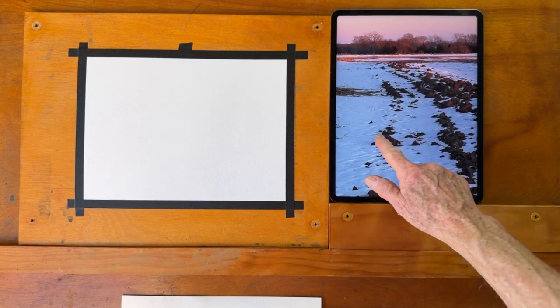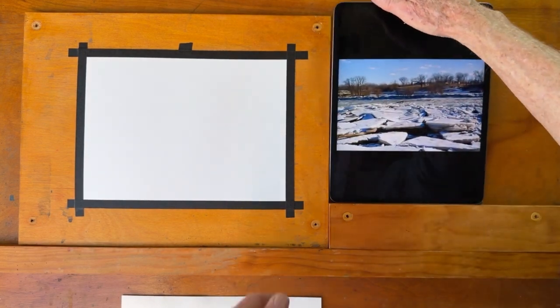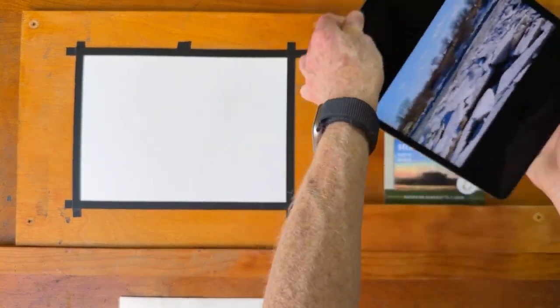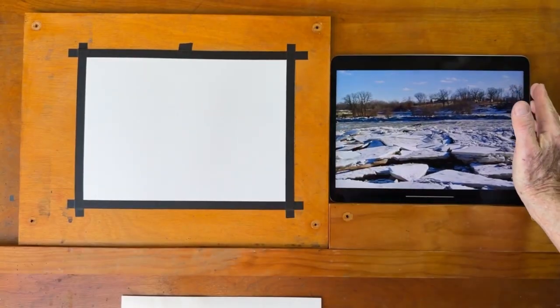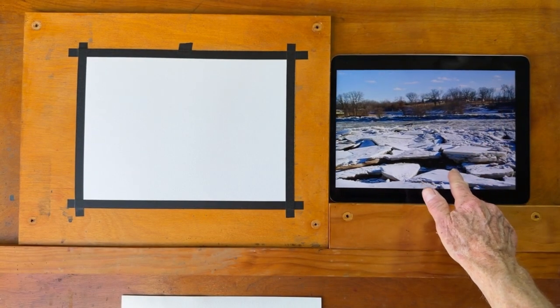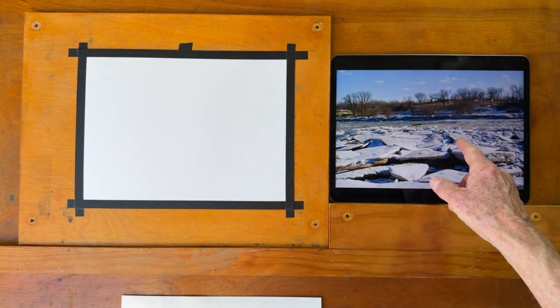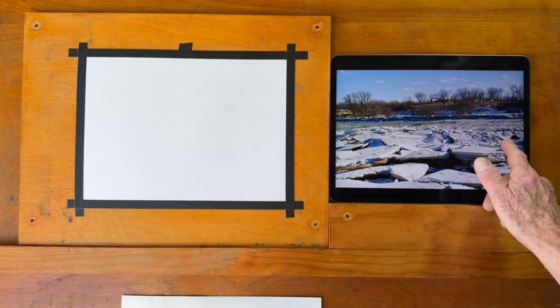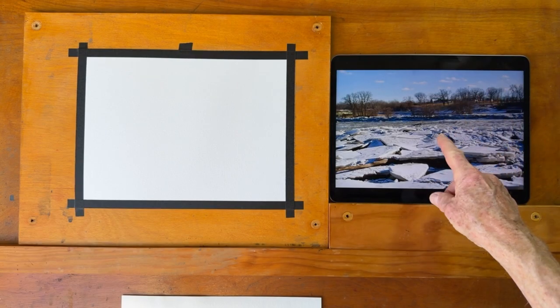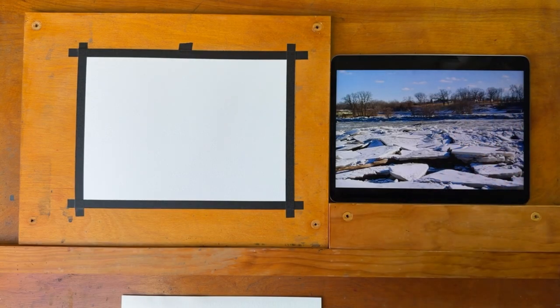And then I want to apply it to this scene here, which is the ice jams on the Des Moines River, which I looked at the date on this picture. It's from March 4th, 2019. So 6 years ago and what?